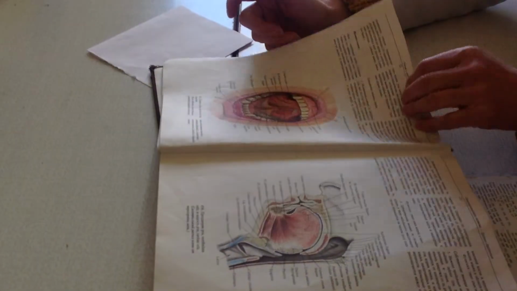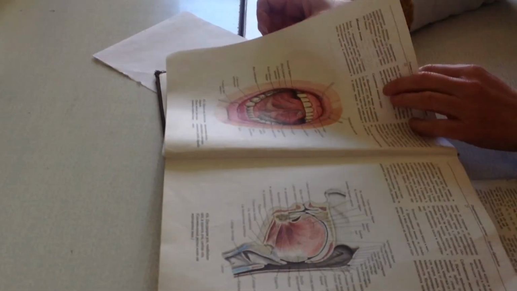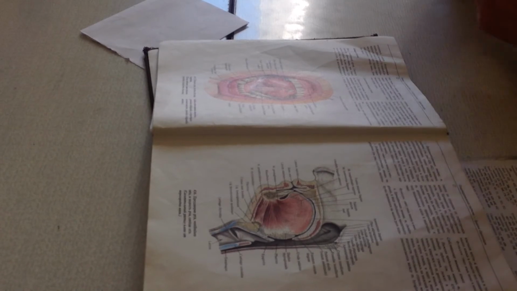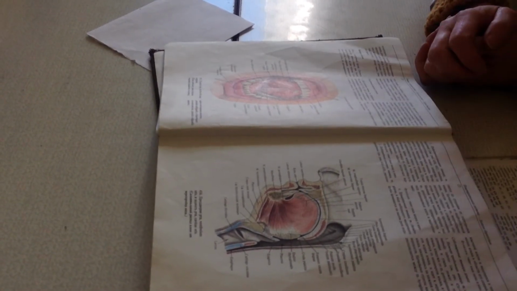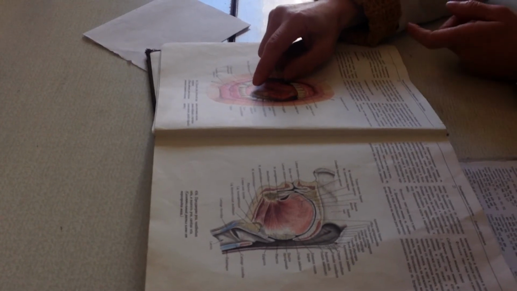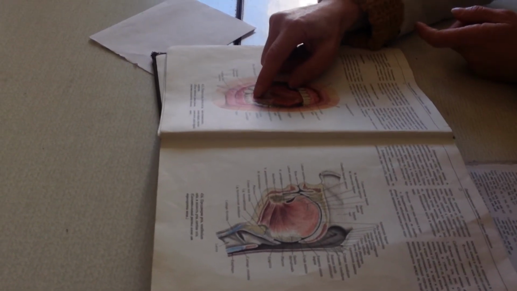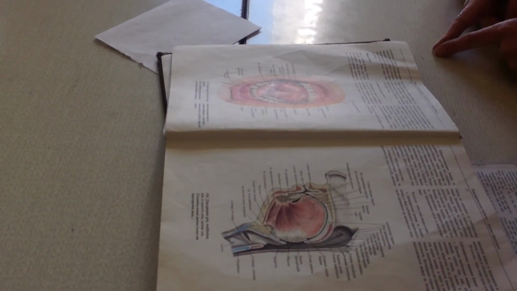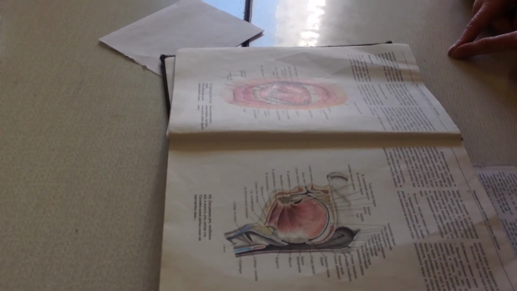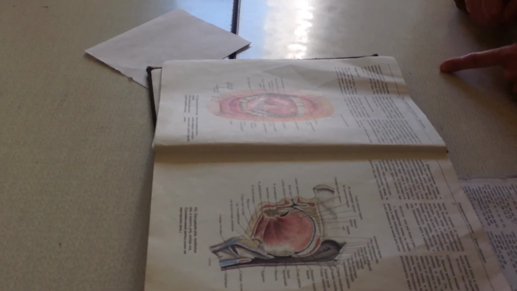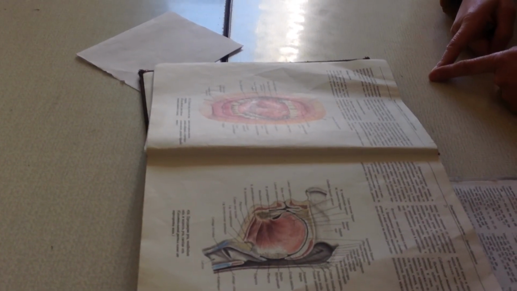That submandibular salivary gland has only 1 duct, like the parotid gland. And that duct opens together with the main duct of the sublingual salivary gland into the sublingual caruncle, here. This opening is for 2 ducts together: the main duct of the sublingual gland and the duct of the submandibular salivary gland.